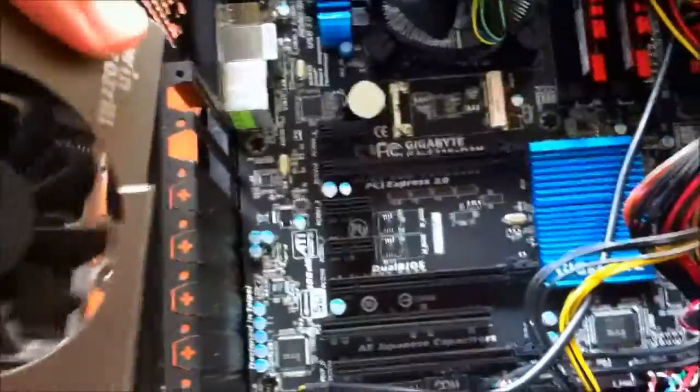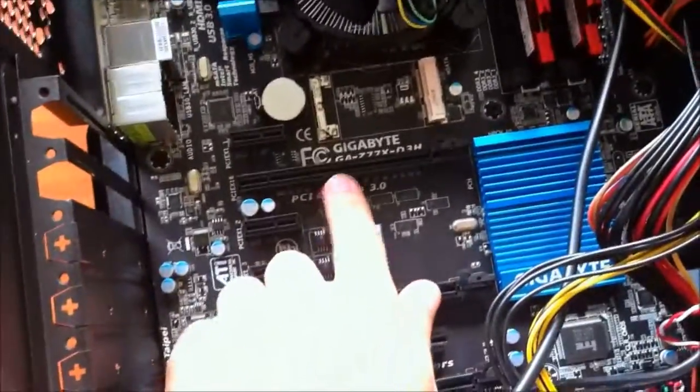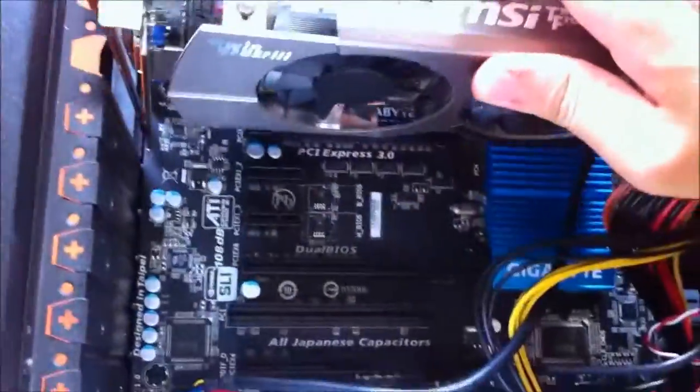The installation of a graphic card is simple. They are designed to be mounted on a long PCIe slot here. And you just have to match the slot, keep pushing it until the sound of a click can be heard. Let's see.